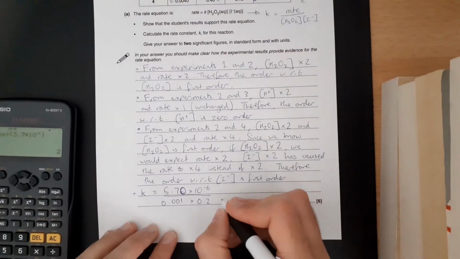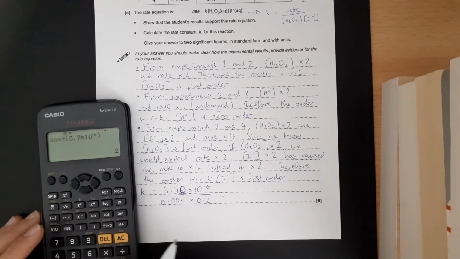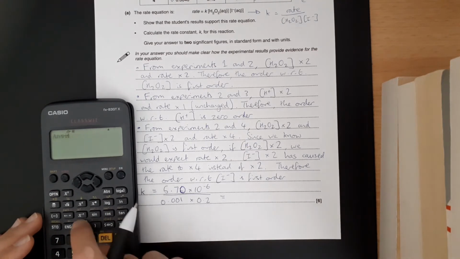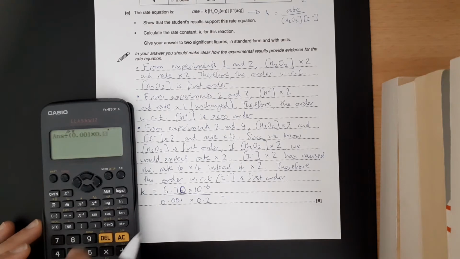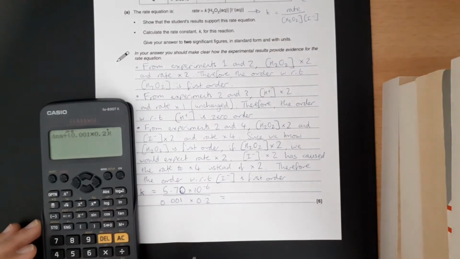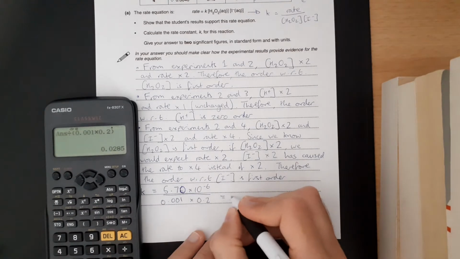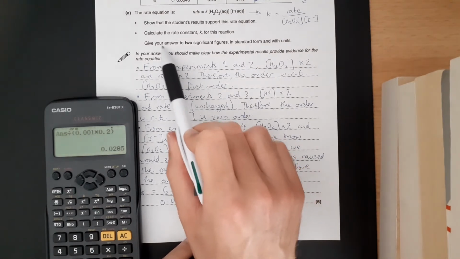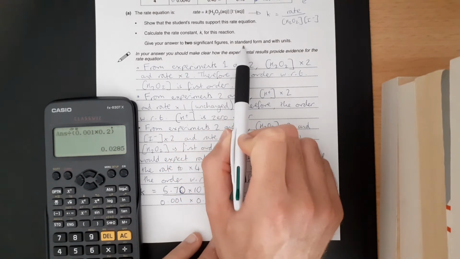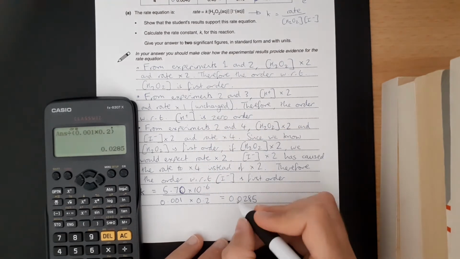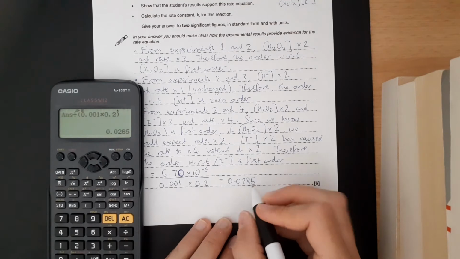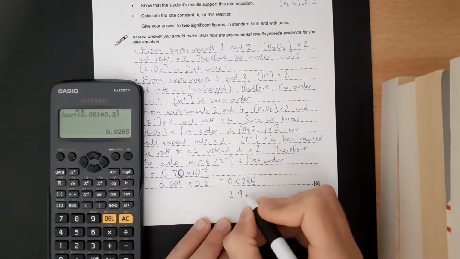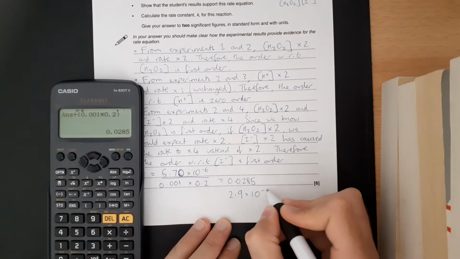So therefore, if we calculate this, 5.7 times 10 to the minus 6, divided by 0.001 times 0.2. I've got the right number of zeros, yes, okay. And we get 0.0285, but it did say something up here, didn't it? Give your answer to two significant figures in standard form. Okay, so this then is going to be 2.9, isn't it? Times 10 to the minus 2.